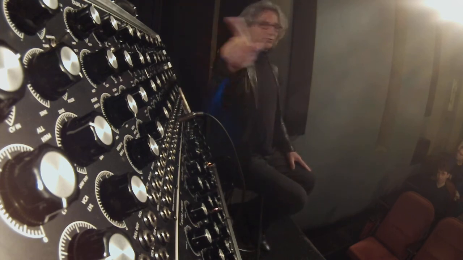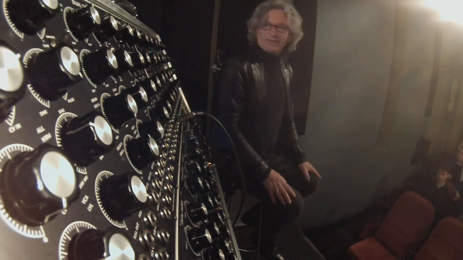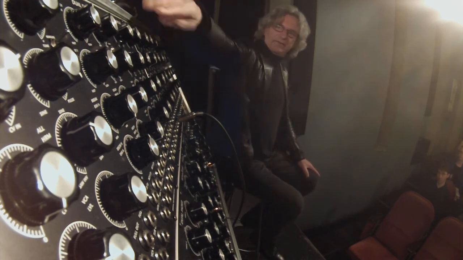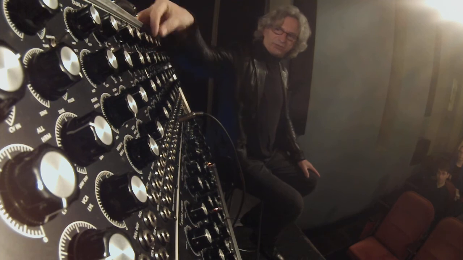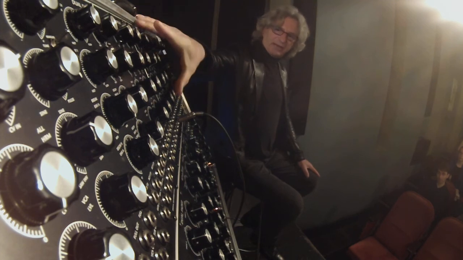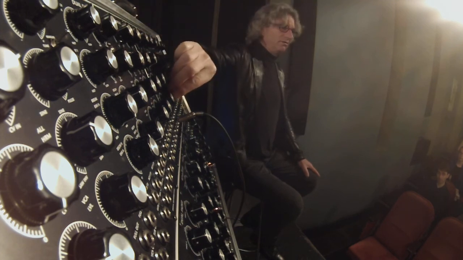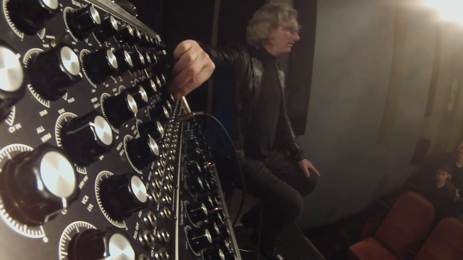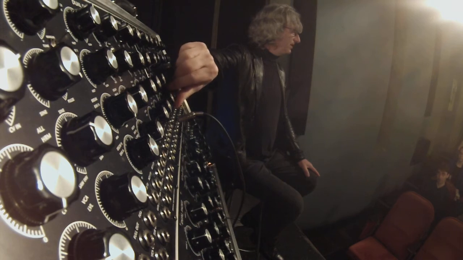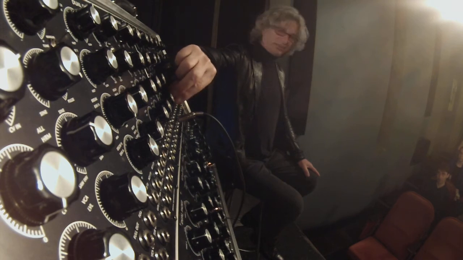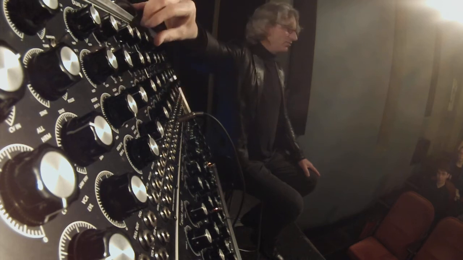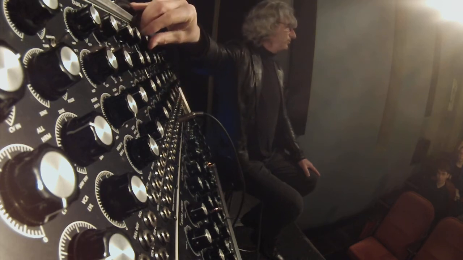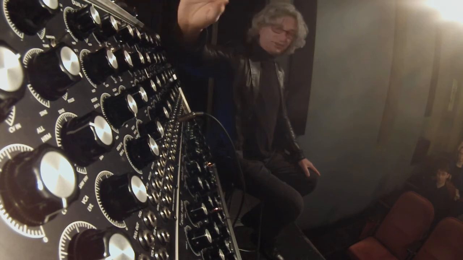Interestingly, I have here just one module where I can demonstrate this, because this little module here is called an oscillator. If I open this knob, you can hear that I can control the level of the sound, how loud it is. If I give it a certain loudness, I can also, with this knob, control the pitch of the sound.